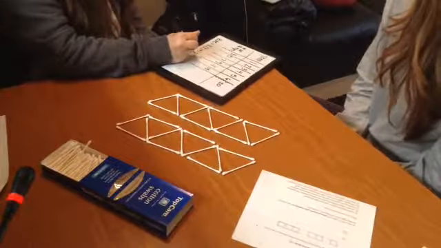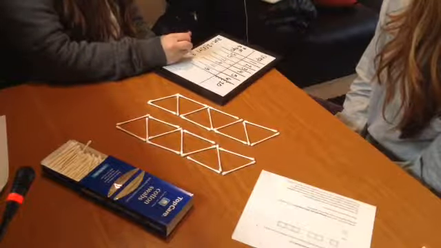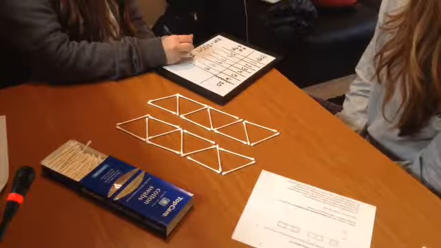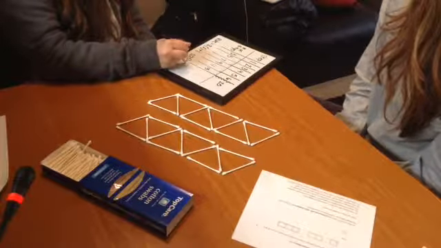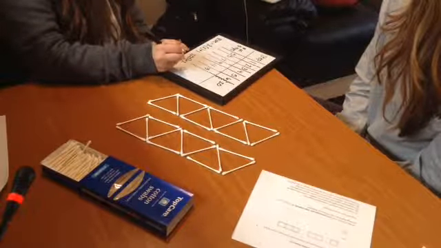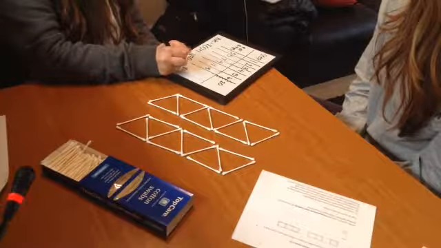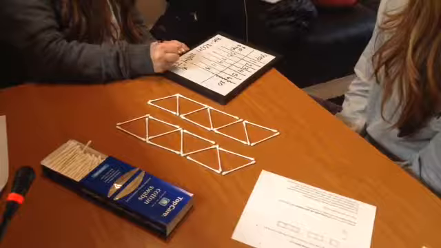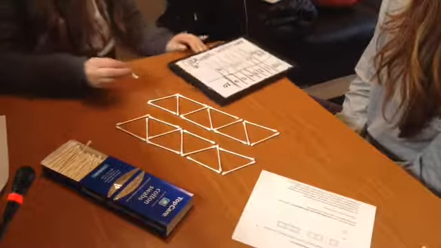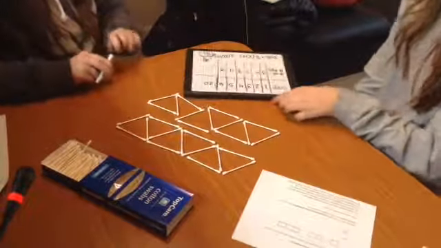Okay. 2 times 20 steps, plus 1. Good. So 40 plus 1 is 41. Perfect. Now you know all about linear patterns.